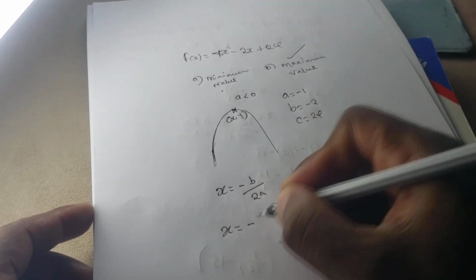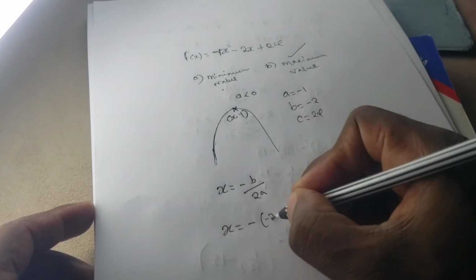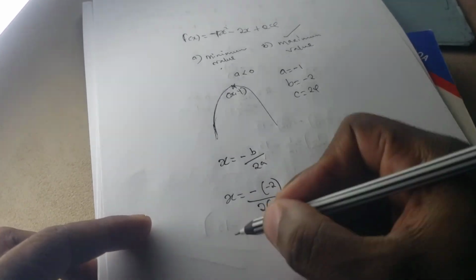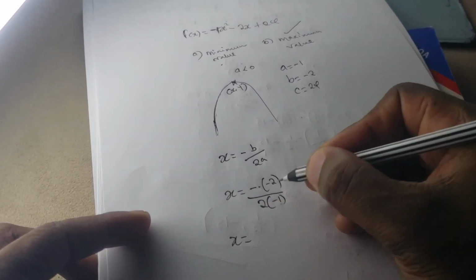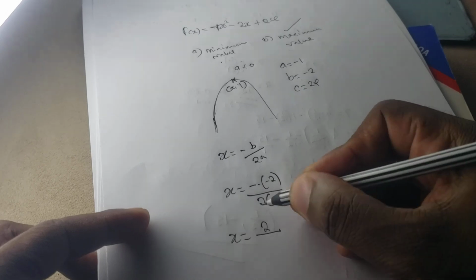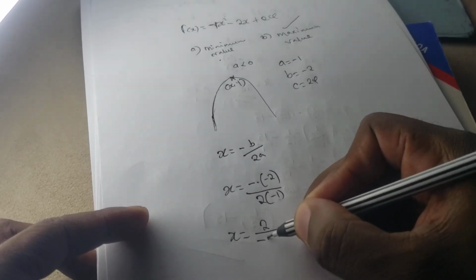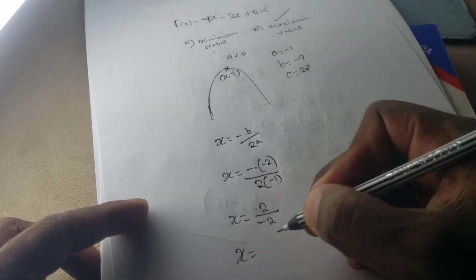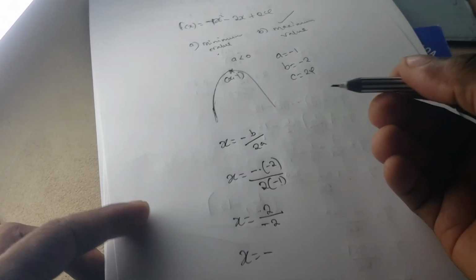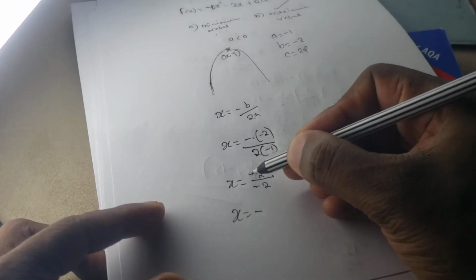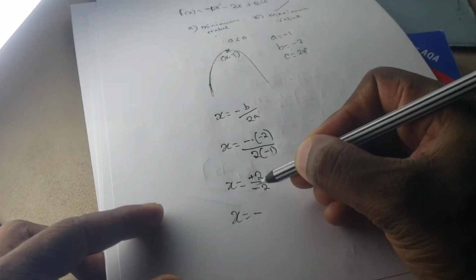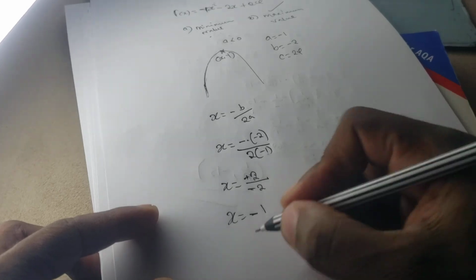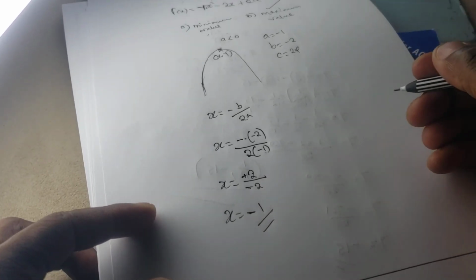All right? So, if we are finding the x coordinate of the turning point, we say negative B over 2A. X is equal to negative, what is our B? It's negative 2, over 2 multiplied by negative 1. So x is equal to negative times negative 2 is 2, over 2 times negative 1 is negative 2. Then you say x is equal to positive divided by negative, it is negative. Somebody might ask, but where is the positive? This 2 has a positive. So this positive divided by that negative is negative. 2 divided by 2 is 1. So the x coordinate is negative 1.